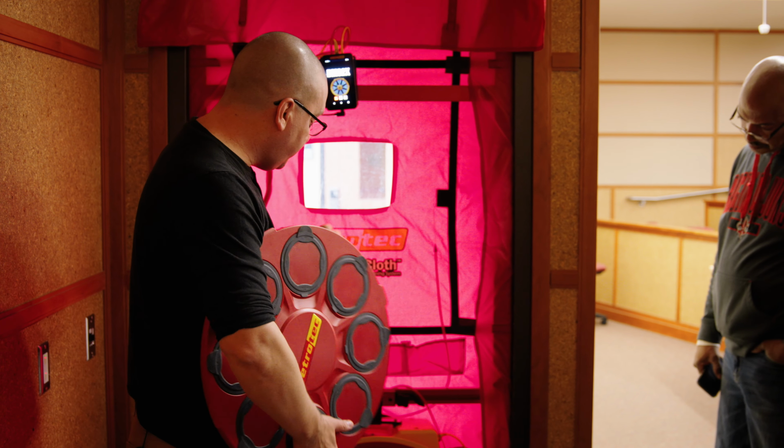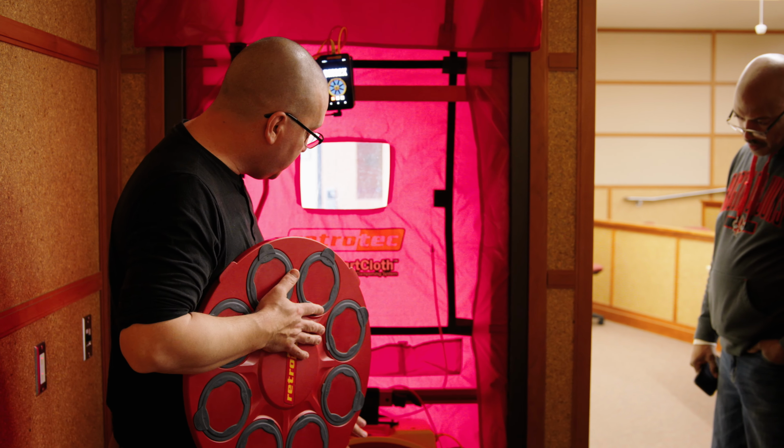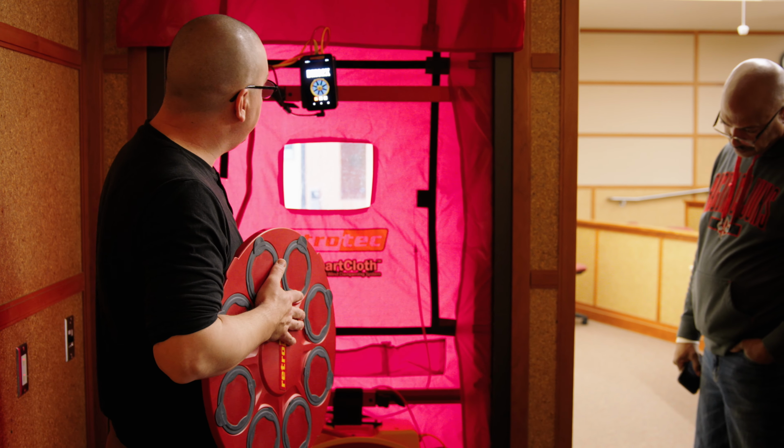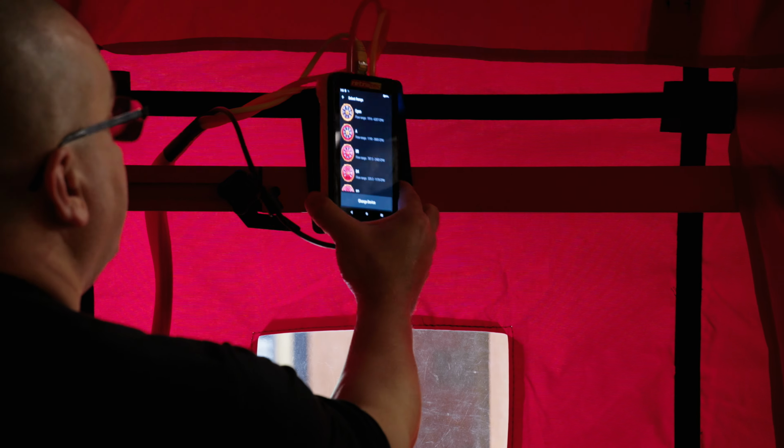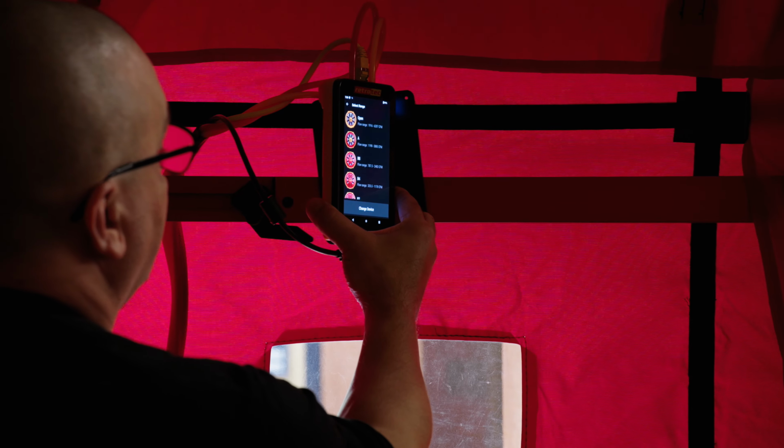We have to figure out what ring size we need based on the gauge reading. Here you can choose which ring size you want, and you have to make sure the manometer matches what you see here.